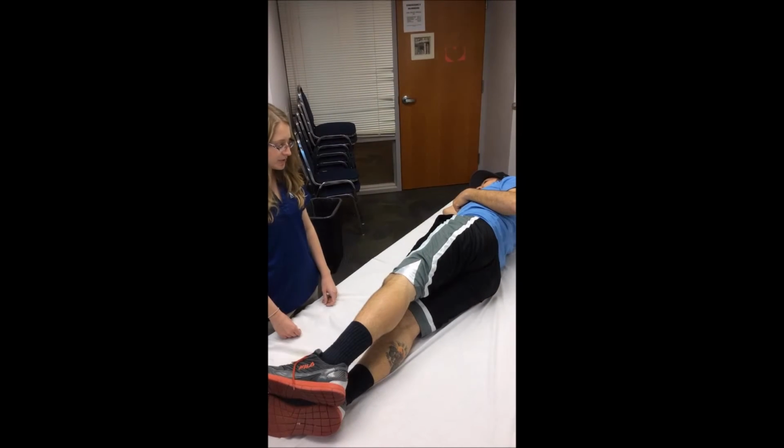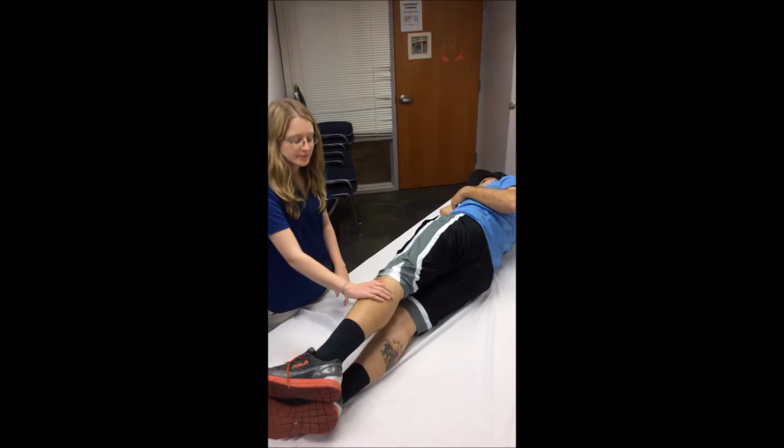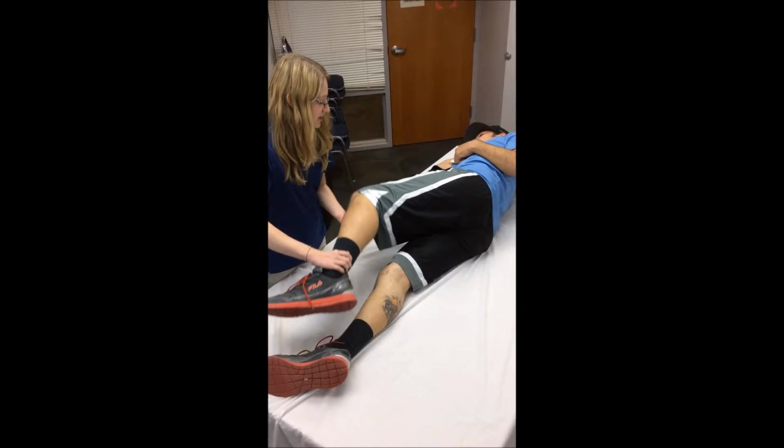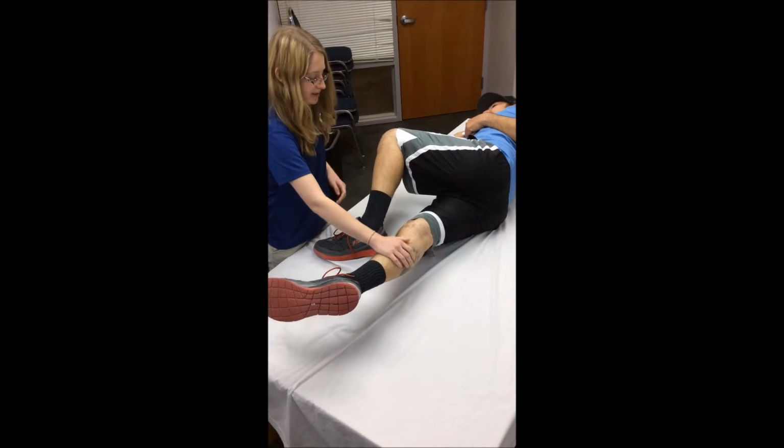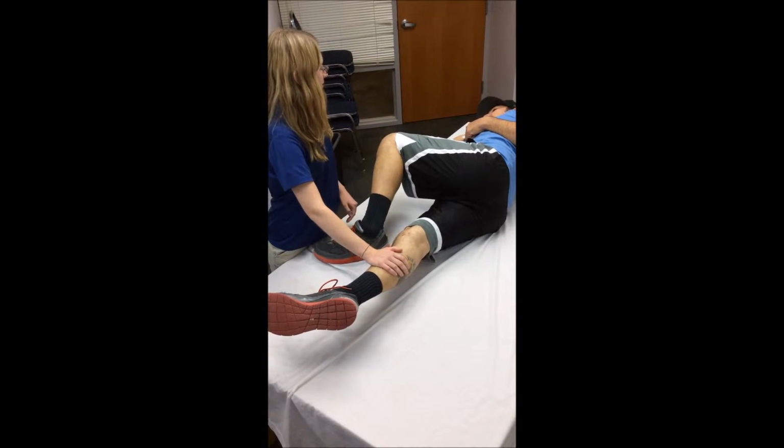Okay, to test these muscles, you're going to make sure your patient's in a good alignment, and then you're going to bend the knee up, raise the leg up, and say hold, don't let me move you.